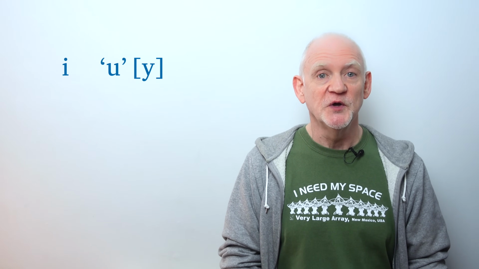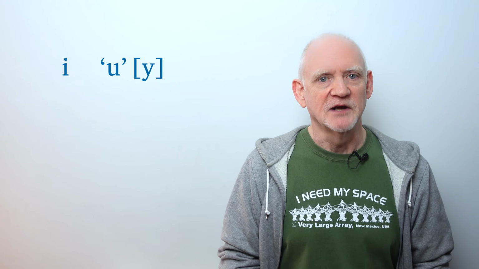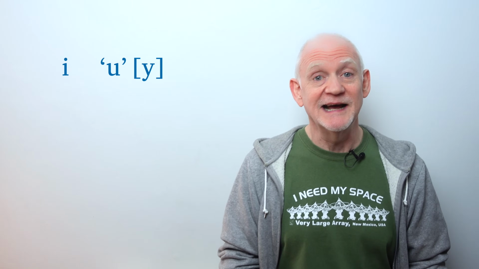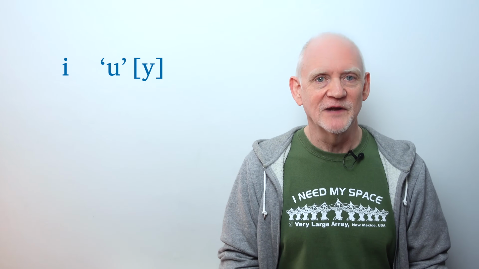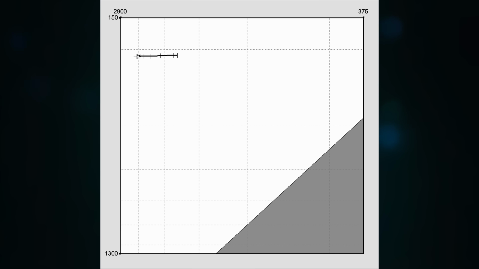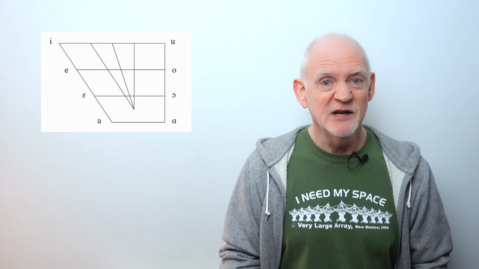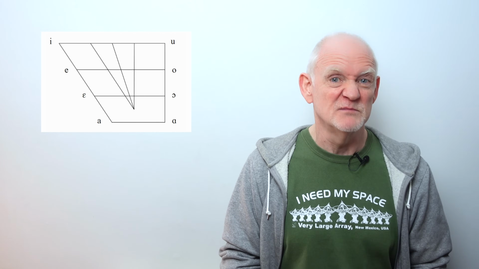Think back to the glide between E and the French type U. We hear something like this in the French for the number 8. We can see this glide and hear it on the Praat Vowel Editor. But now try plotting it on this thing. You can't really because the tongue doesn't move.